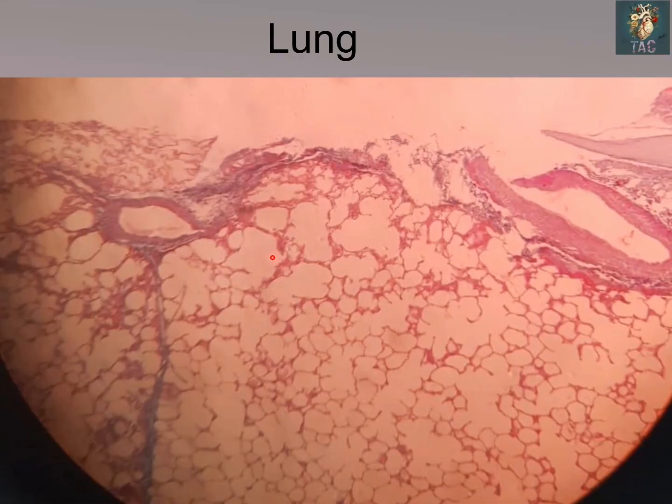Now look at the slide of the lung, and in this slide you can see a large number of alveoli which are present. At some places you can see the thin portion of the interalveolar septum, and at other sides you can see the thick portion of the interalveolar septum. This is the respiratory bronchioles. These are the respiratory bronchioles, and the alveolar sacs which are present on the sides.